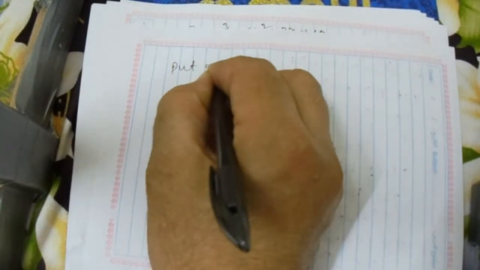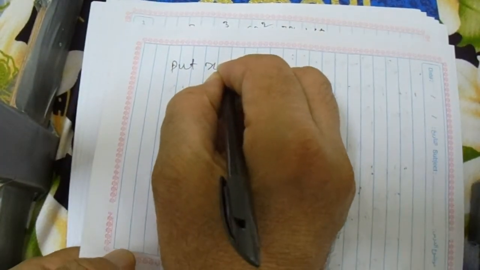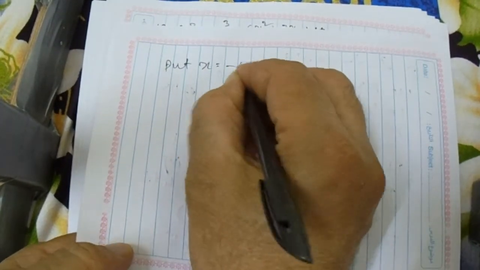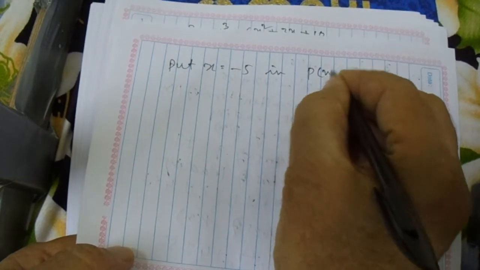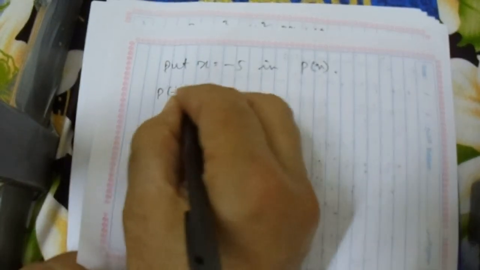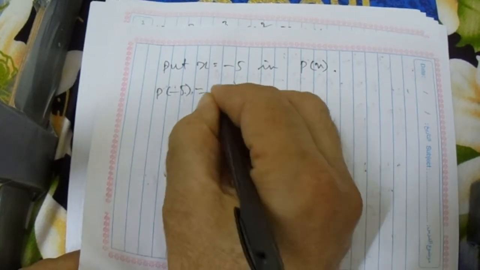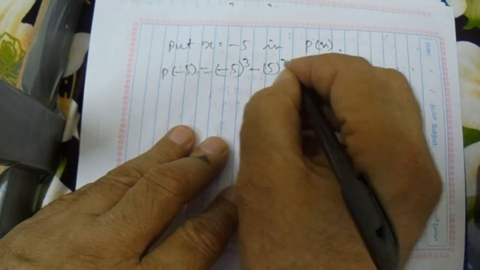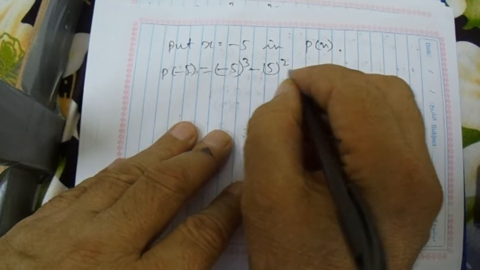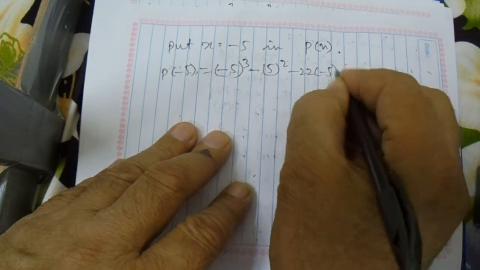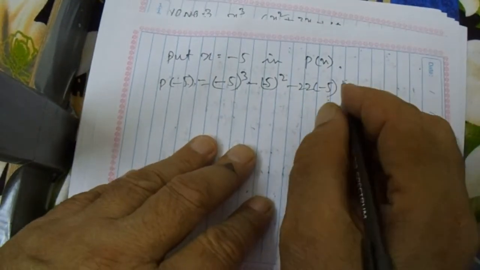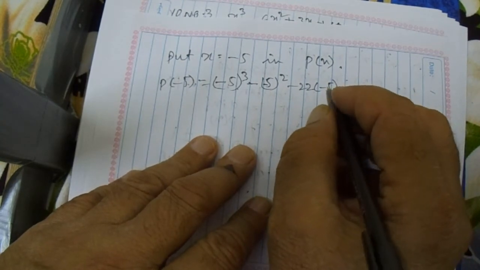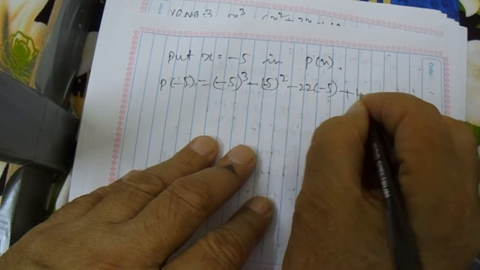Now we put the next, put x is equal to minus 5 in P(x). P(minus 5) is equal to minus 5 to the power 3, minus 2 times minus 5 squared, minus 22 times minus 5, plus 40.